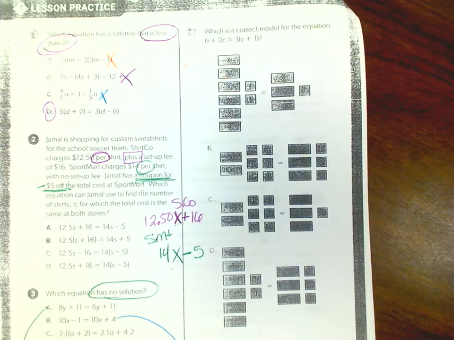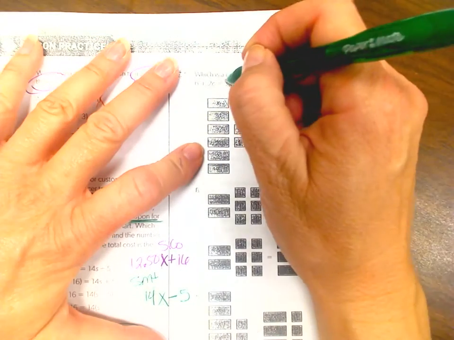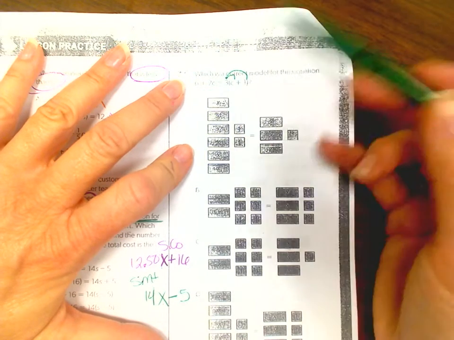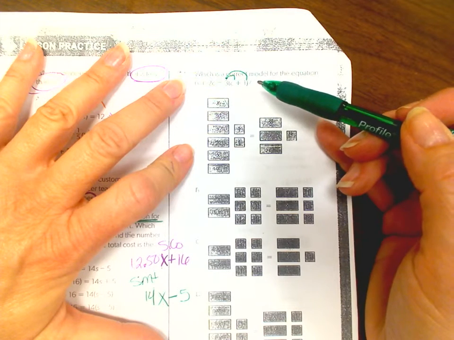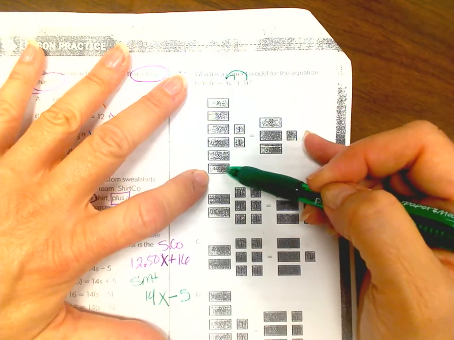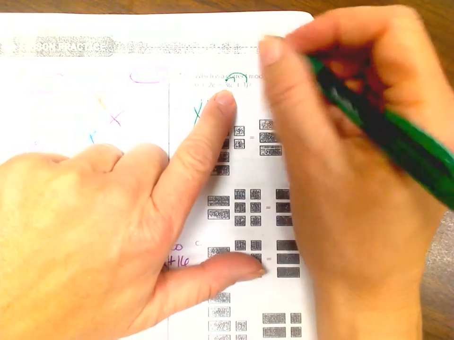Number 4. Which is the correct model for the equation 6 plus 2c equals 3 in parentheses c plus 1? What you're going to need to do to match this model is do your distributive property. 6 plus 2x. So this shows 1, 2, 3, 4, 5, 6 x's. So I can already tell you that A is not correct. Let's go ahead and rewrite it out here.